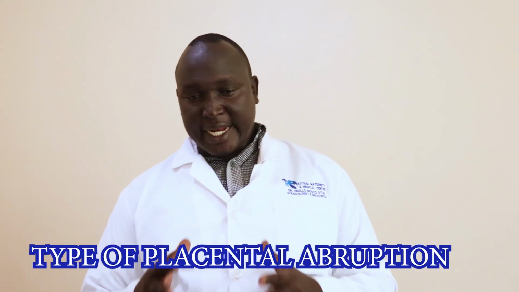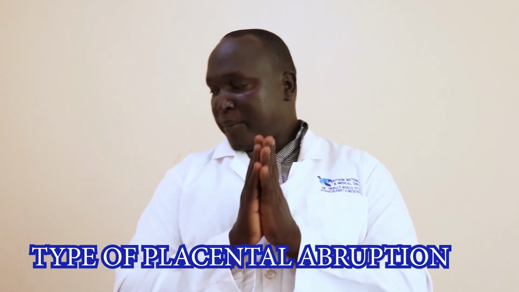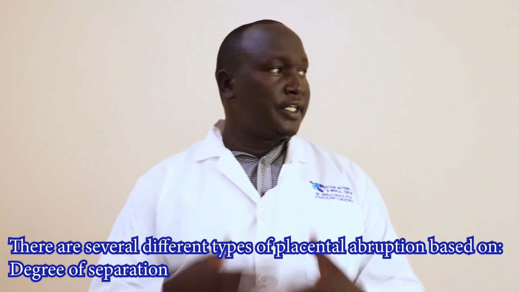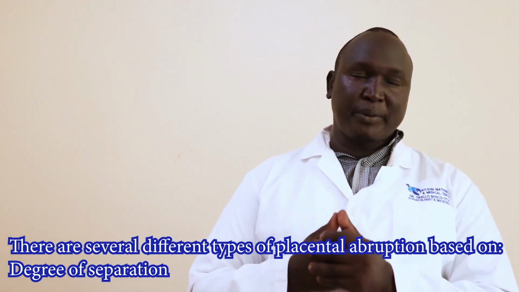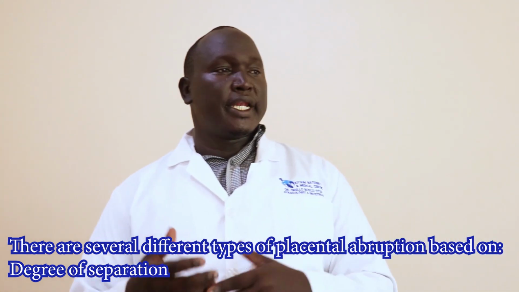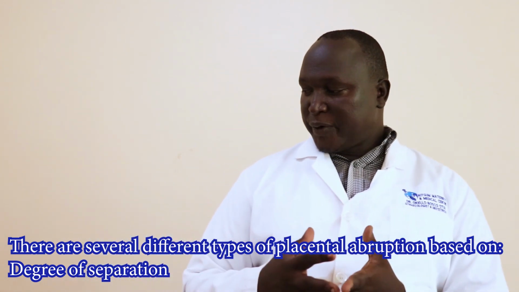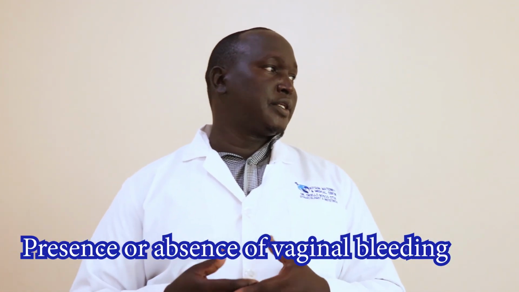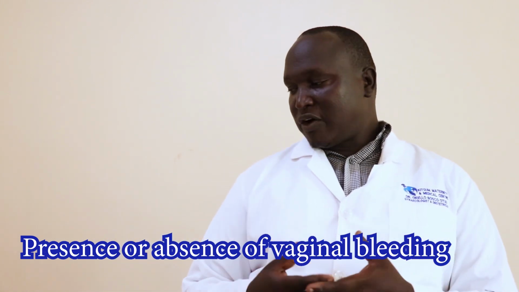We are going to look at the types of placental abruption. There are several different types of placental abruption. Depending on the degree of separation, you can name the type like that. Number two, it can depend on the presence or absence of vaginal bleeding. Number three is the site of the bleeding.